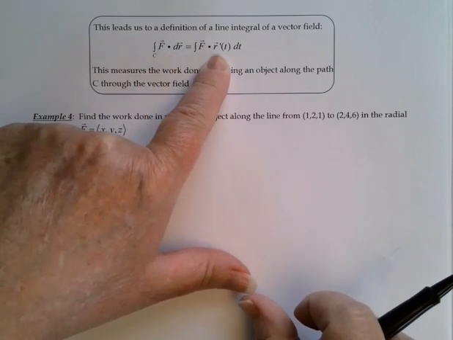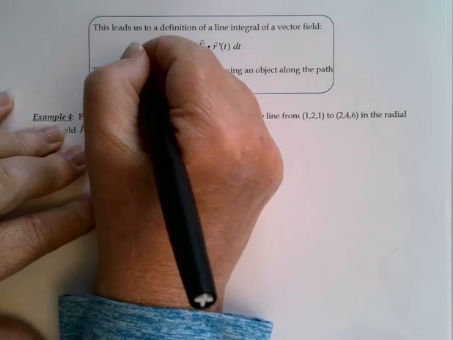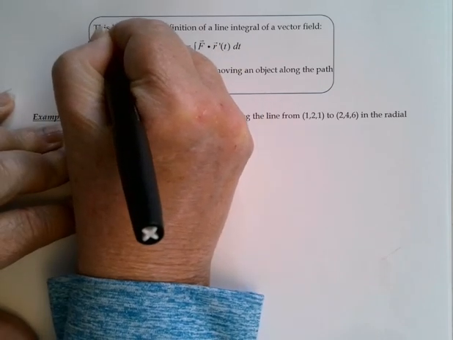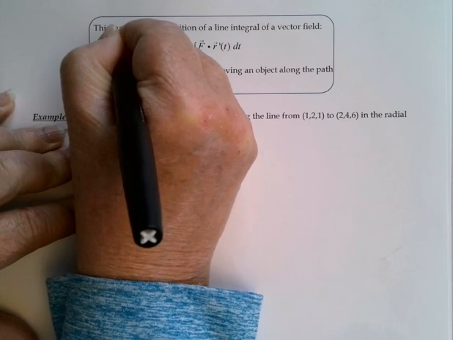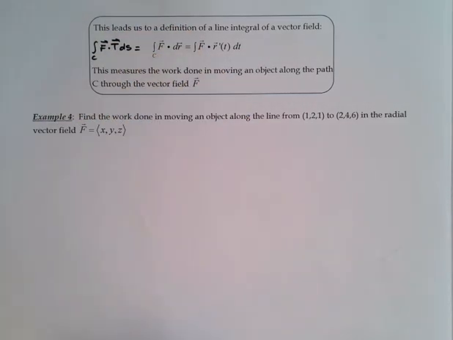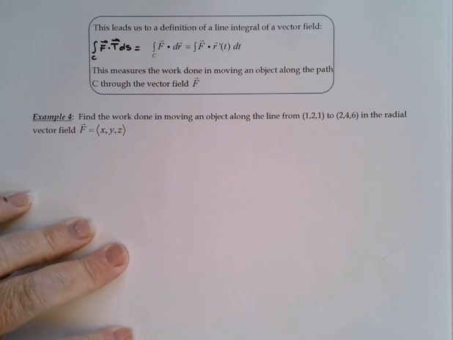Sometimes instead of writing out f dot r prime dt, we sort of abbreviate with f dot dr. And we actually saw another one, right? We also saw f dot t ds. All three of those, as well as one more that I'll be showing you in a little bit, are legitimate ways to write the line integral on a vector field.